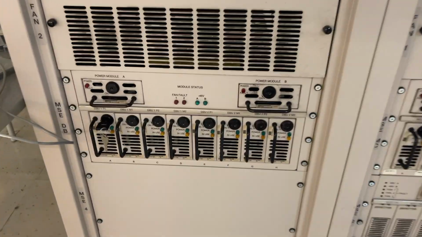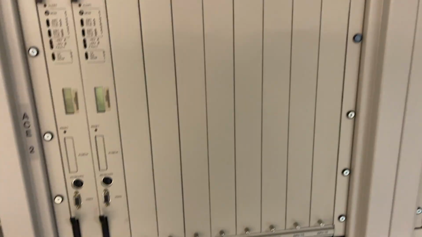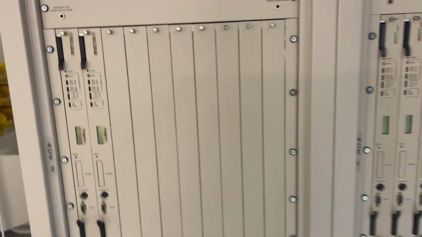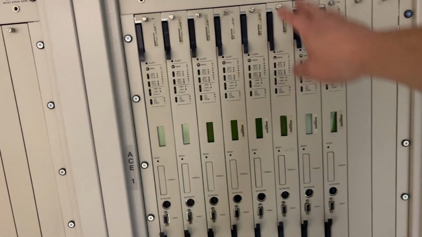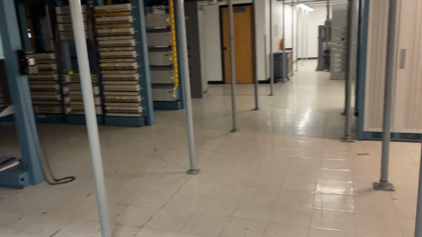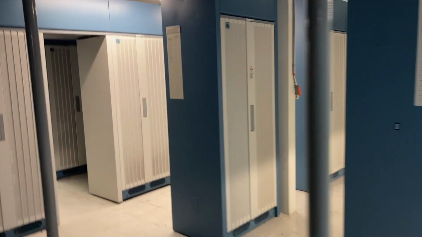These are all the hard drives for that voicemail that used to be in use. And these are the computers, the CPUs for each. You had 2, so it's redundant. And more on this cabinet here. Just a bunch of old stuff. So that is pretty much what this thing does.